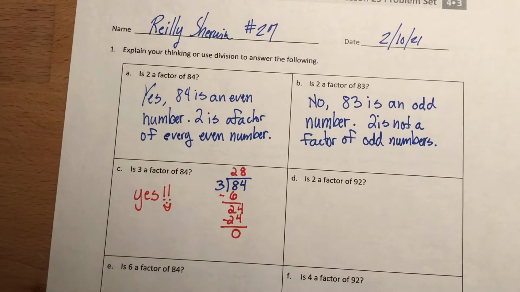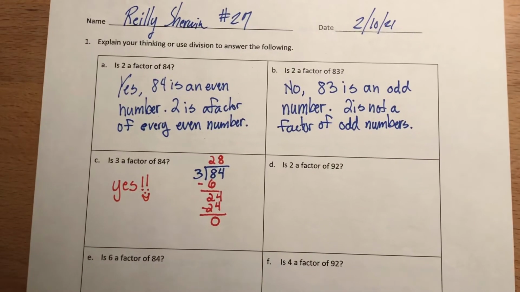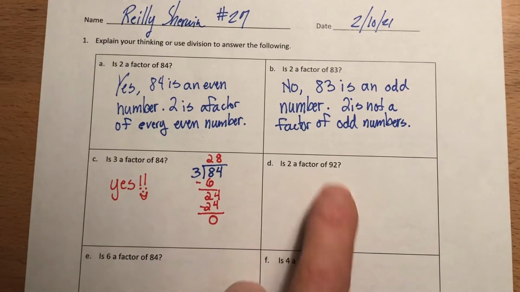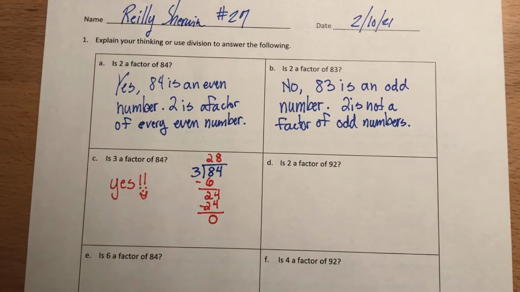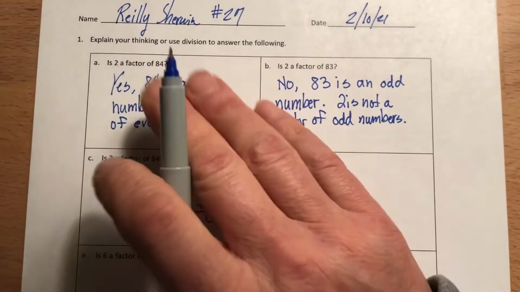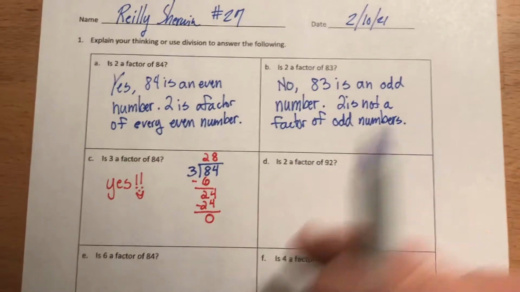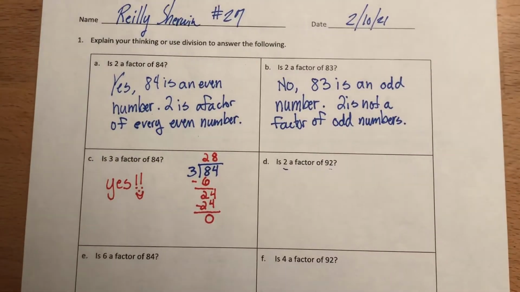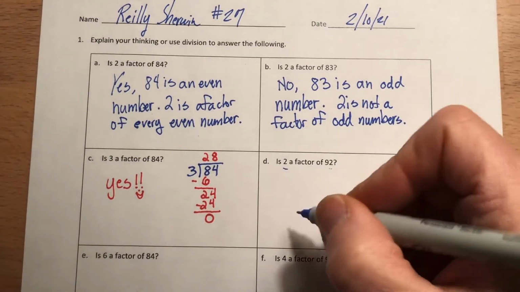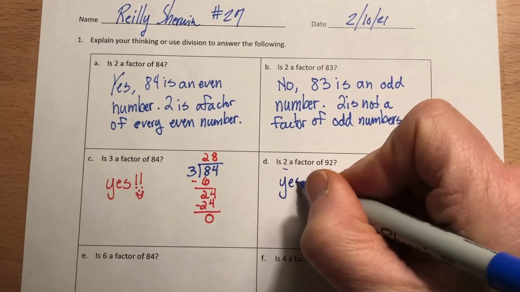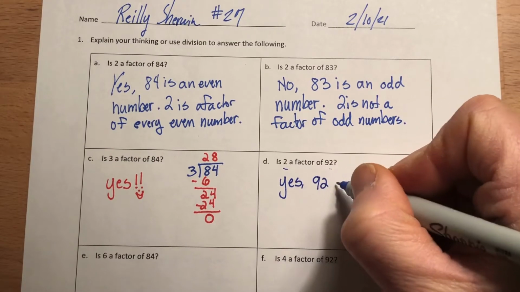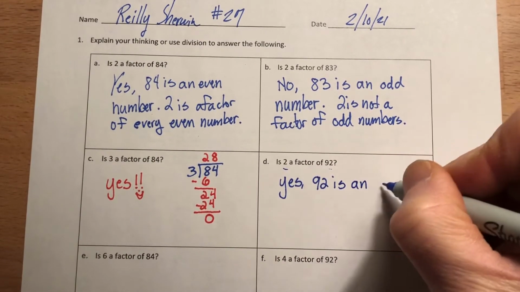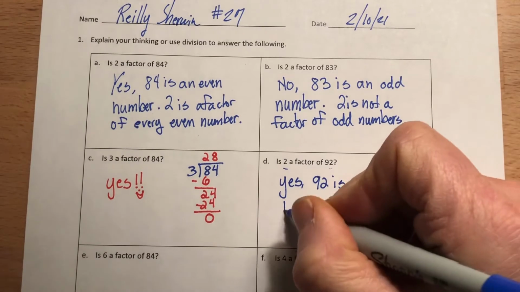All right, let's take a look at the next one, D. Is 2 a factor of 92? What do you think? Yeah, if you were paying attention to the top two, you would know that 92 is an even number. It ends in an even number, and 2 is a factor of every single even number. So I'm going to write yes. 92 is an even number.